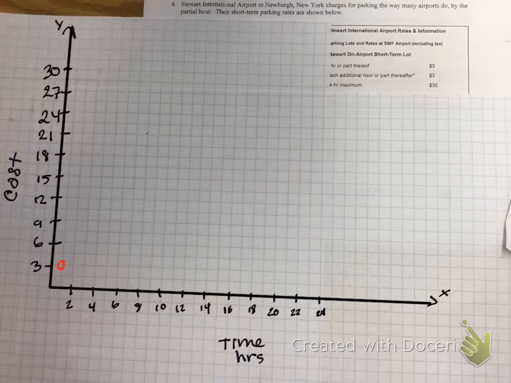What do you guys think? Katie. Should it be open? Well, what happens if I'm only there 15 minutes is my question. If you're there at all, it would be $3. So an open dot. Where? At (0, 3). 0 across 3 is going to be an open dot, and it goes all the way over to here, which is a solid dot. From 1 second to the first hour, 60 minutes, you are paying $3.